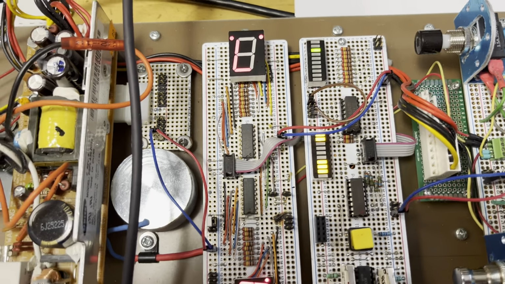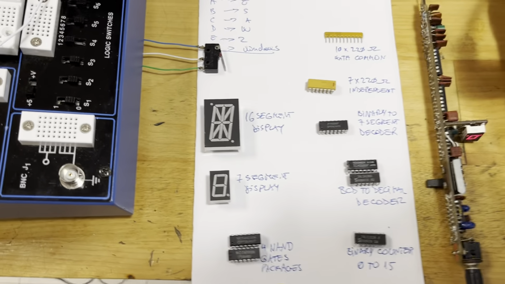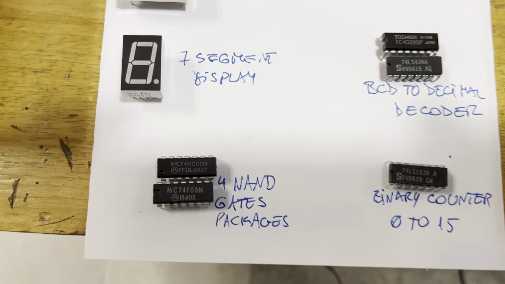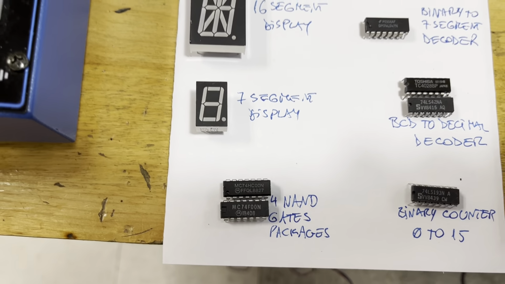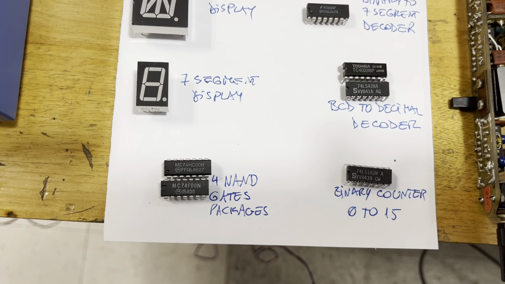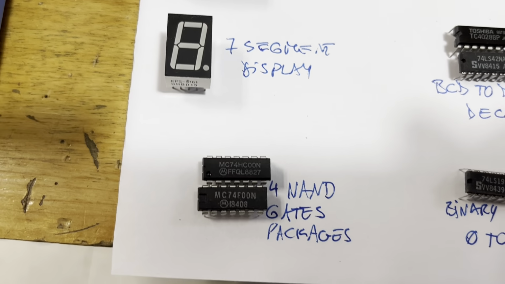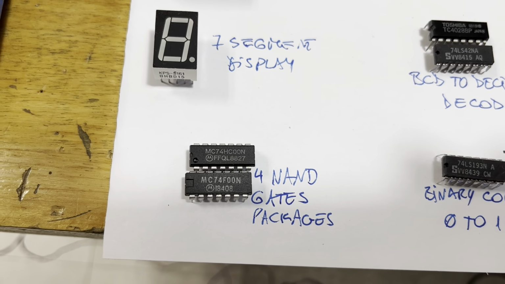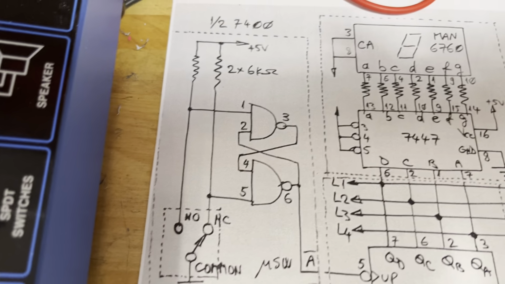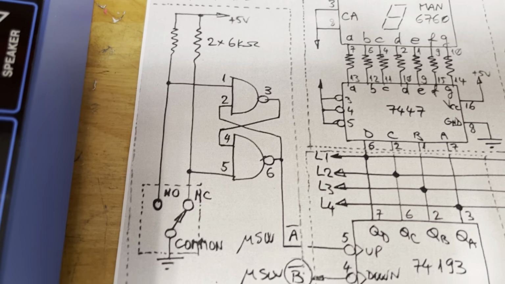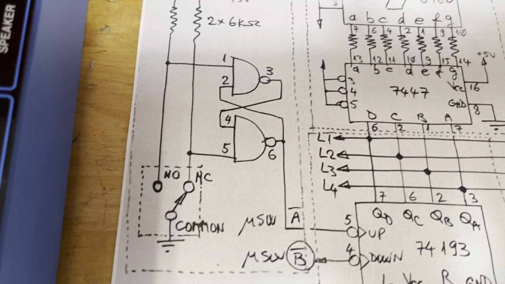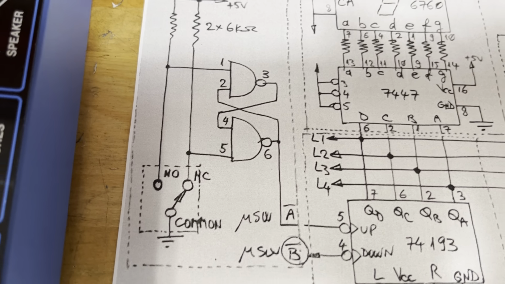Now we're going to move on to building the circuit. The packages we need to use are 7400 or the equivalent in CMOS, because of that part of the circuit on the left. We're going to build a debouncer for our micro switch.